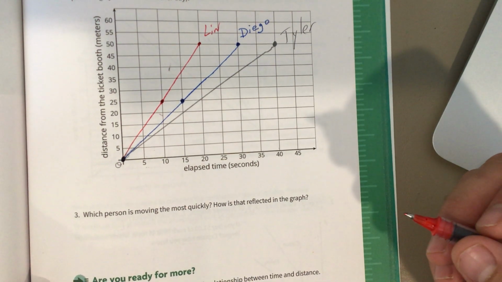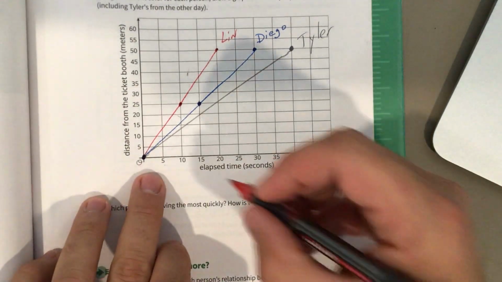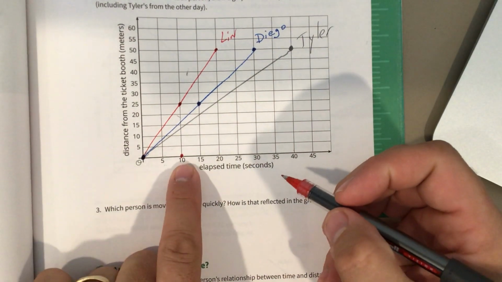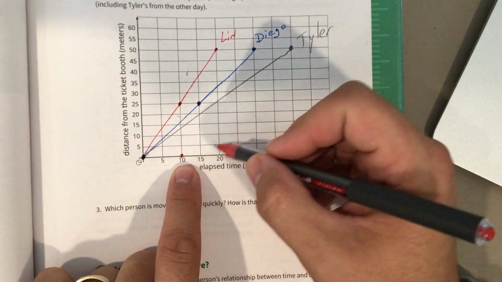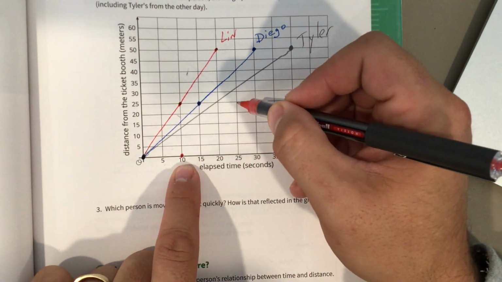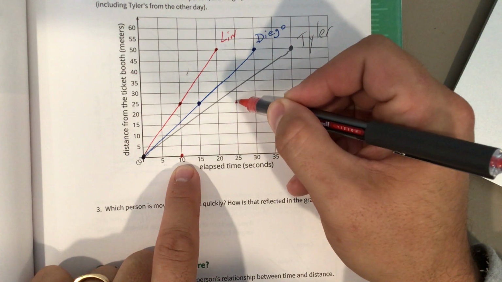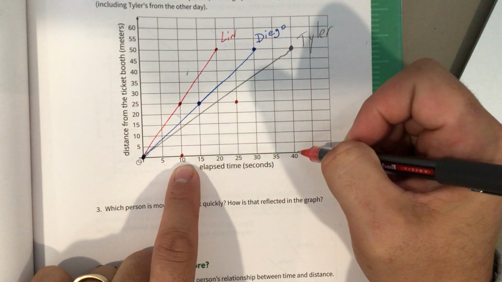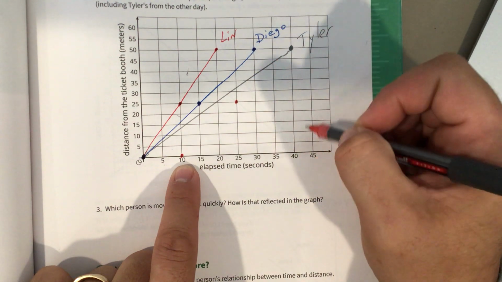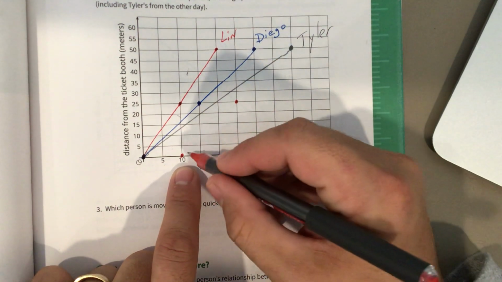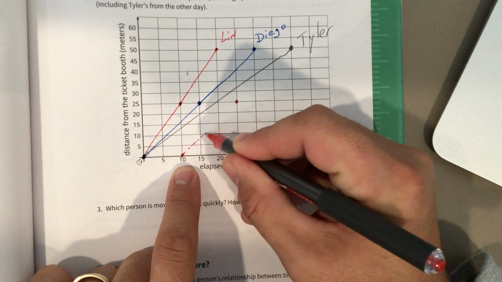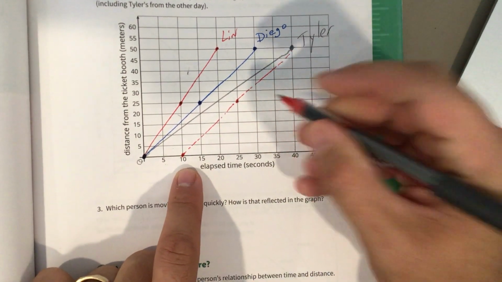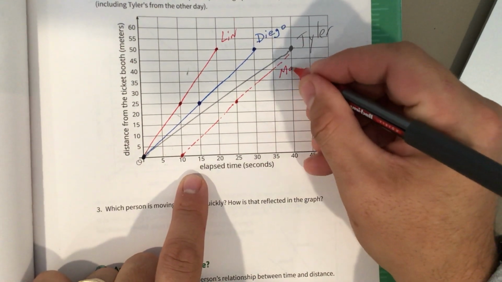So 0 meters, 10 seconds in, so she's starting over here. 10 seconds in, still at 0 meters, and then 25, 25. And 50 meters at 40 seconds. So it's going to meet up with Tyler. And I'm going to label that one as Maya.